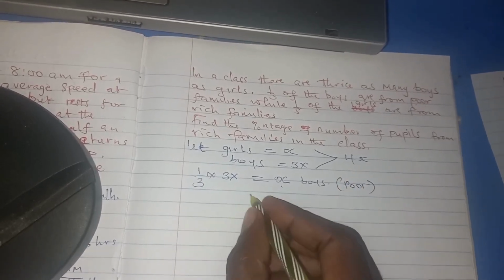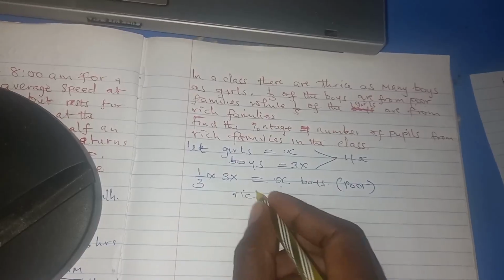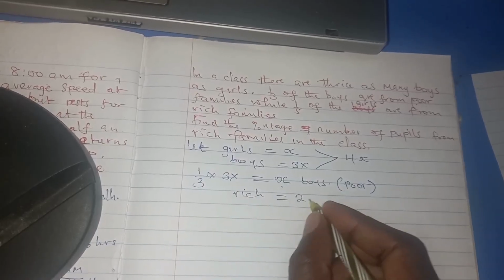So if X boys are from poor families, how many are from rich families? They are 2X.